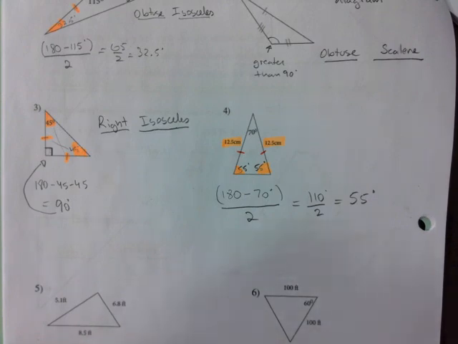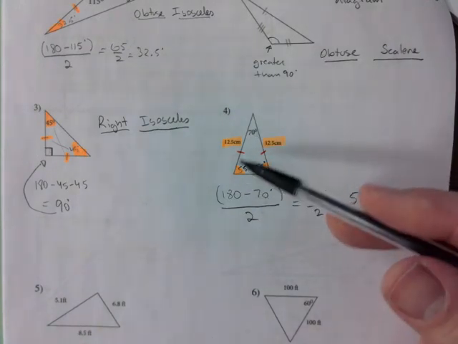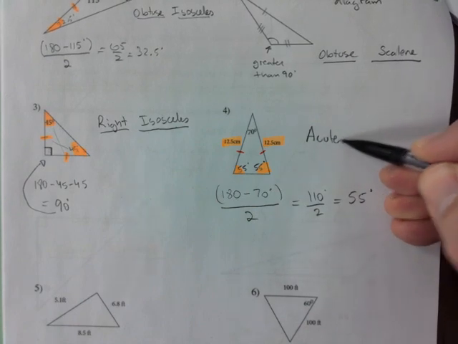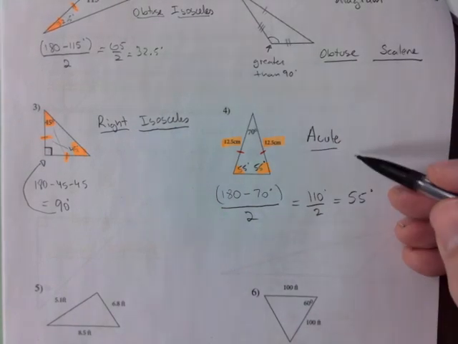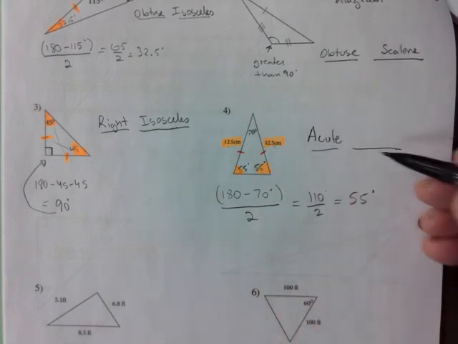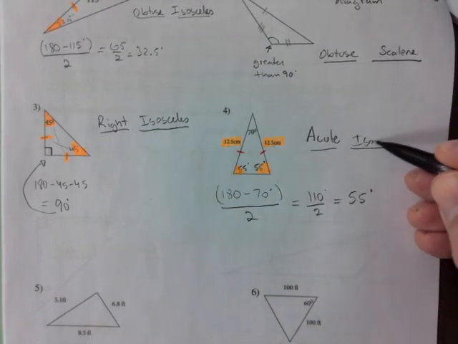And now you know for sure when it comes to angles, this is an acute triangle because they're all less than 90. And when it comes to side lengths, of course, these two are the same, so it's an isosceles.